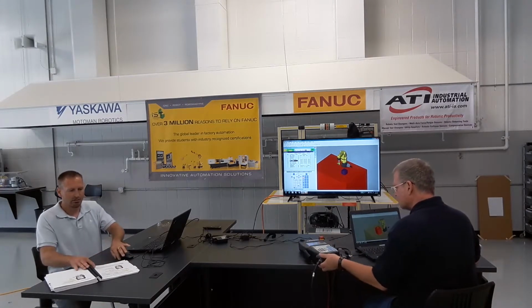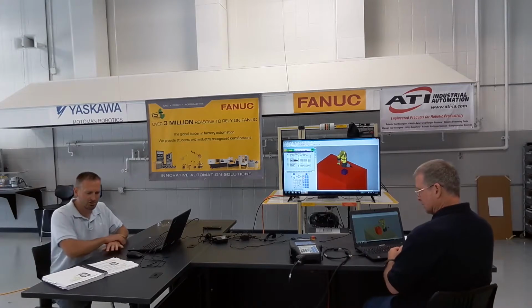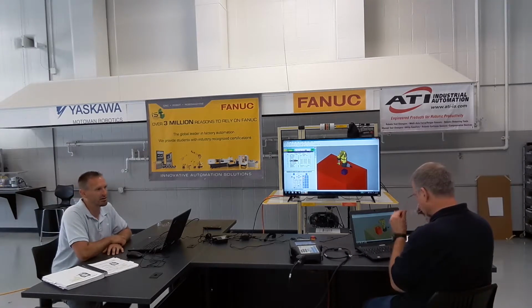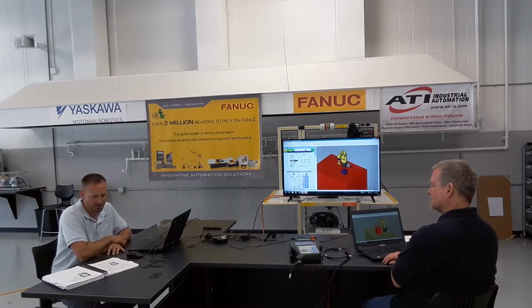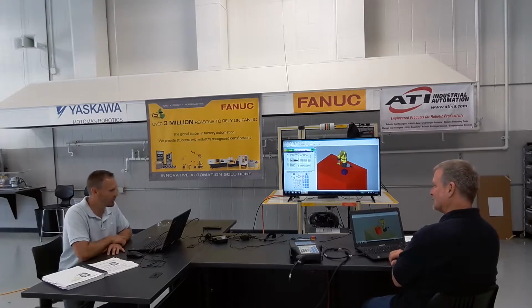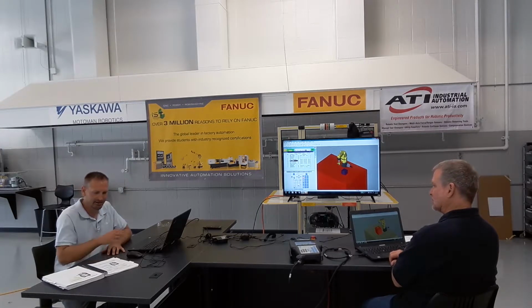All right, so before we really talk about jogging the robot too much, we need to talk about how you can control your speed of the robot, because that's important. You don't want to just take off at 100% when you don't know exactly where it's headed. There's a couple ways we can change the speed values of the robot. There's a slow way and a fast way. And we'll talk about the slow way where we can increment it slowly.